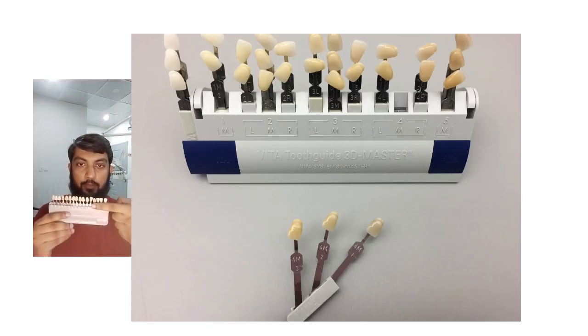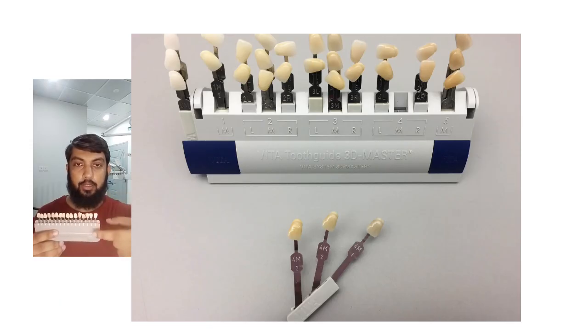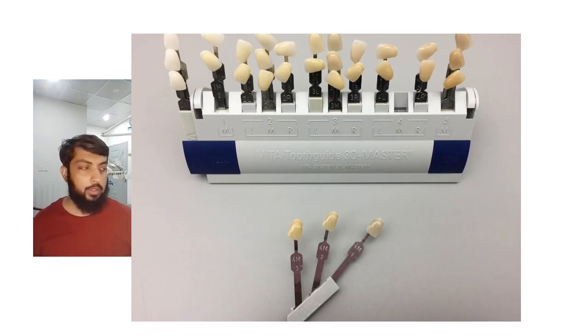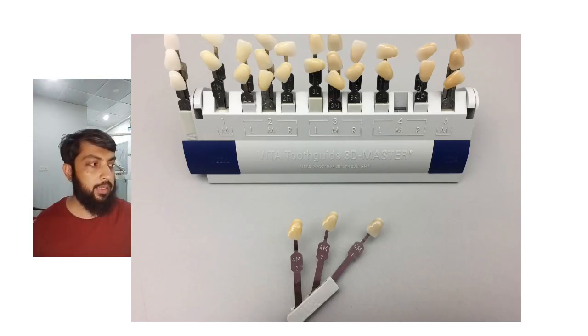For example, if this is the first group of the A of the shade guide, it is called L, then M, then R. If it is lighter it is placed here, if it is darker it is placed here, something like more chromatic, less chromatic, more chromatic. This is where we are going through the value. So it has 15 different groups, and there is also a bleached guide or tooth guide or anything like this.